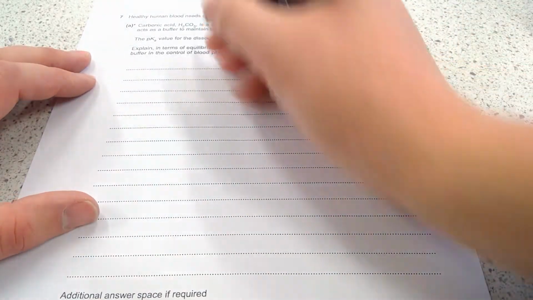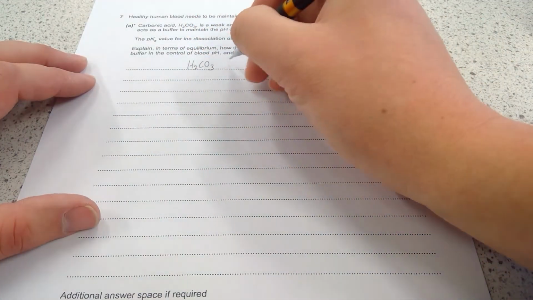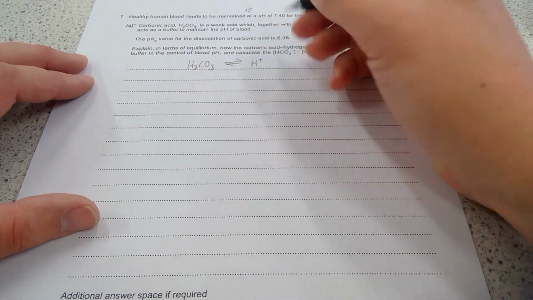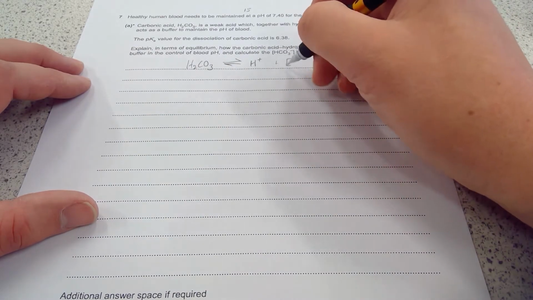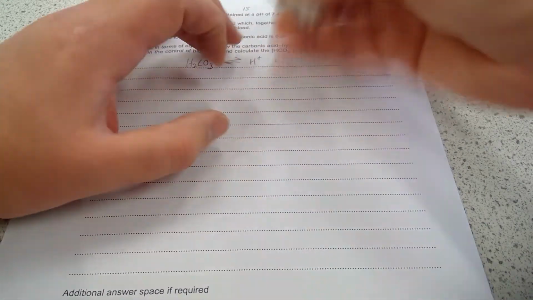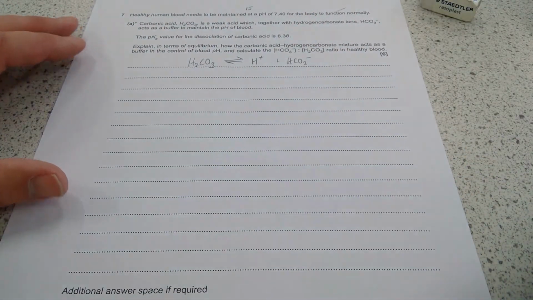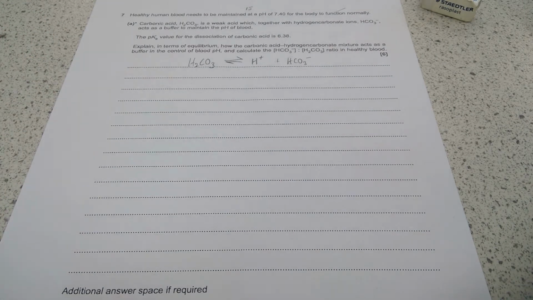So what have we got? H2CO3 is my weak acid. It associates into hydrogen ions and HCO3 minus ions. So always write your buffer equation just so you can see what's going on.